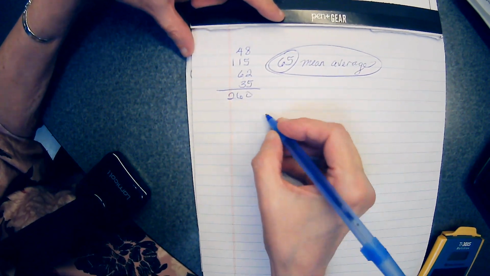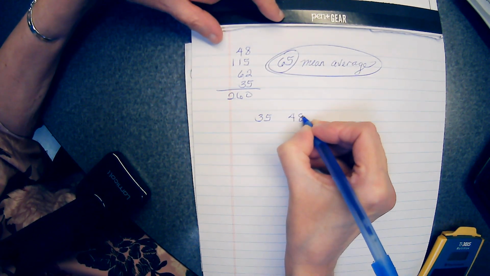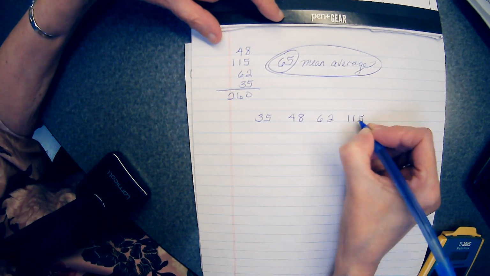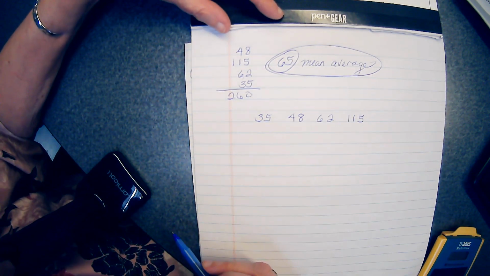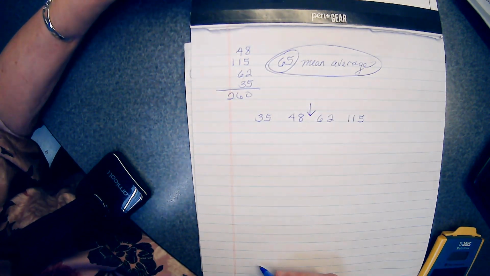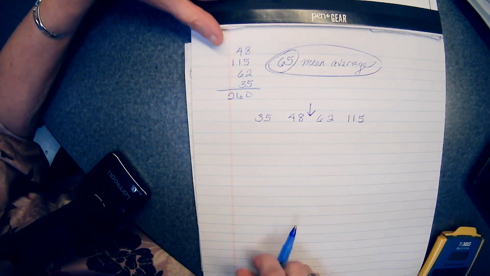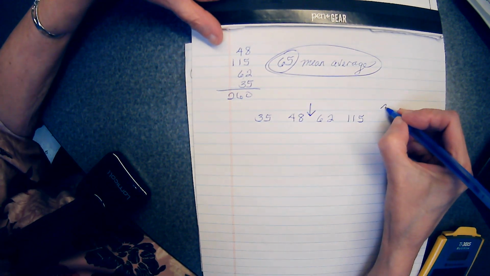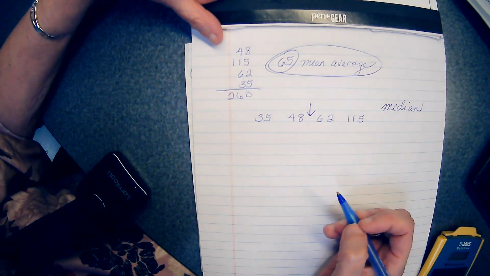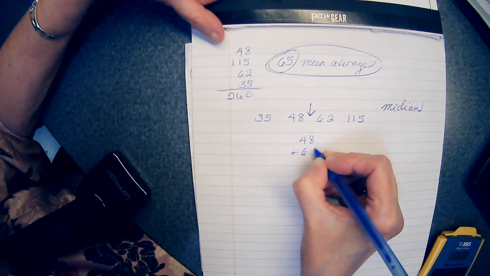So let's start by lining them up. We have 35, we have 48, 62, and 115. Okay, there are 4 numbers. The middle is going to fall between 48 and 62. Therefore, to find my median or middle, I will need to add these two together. 48 plus 62.